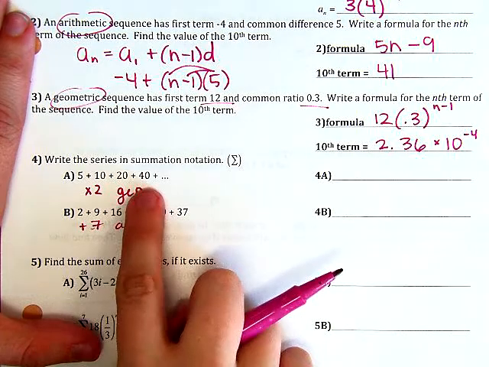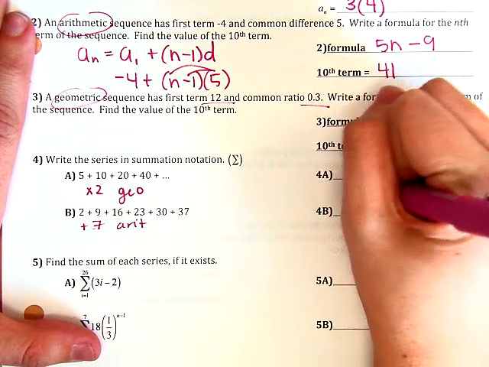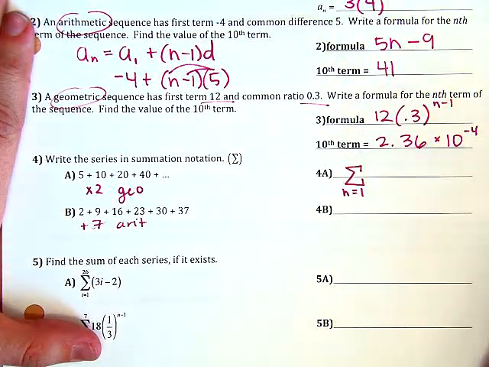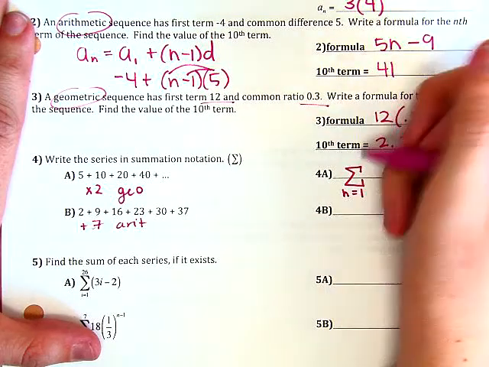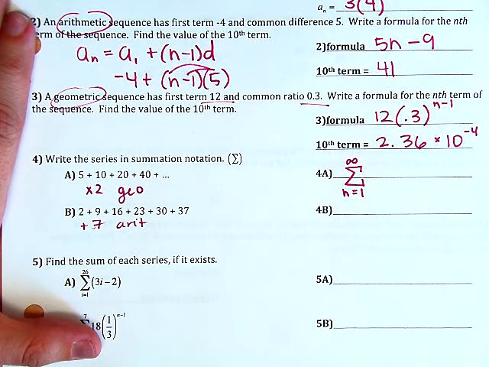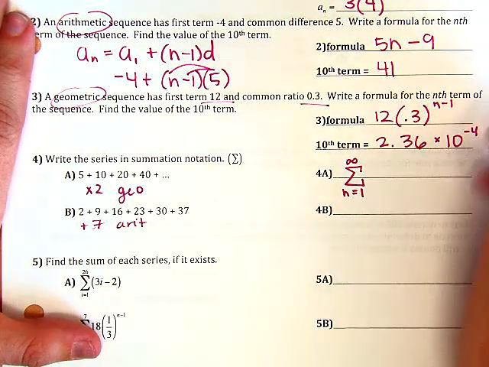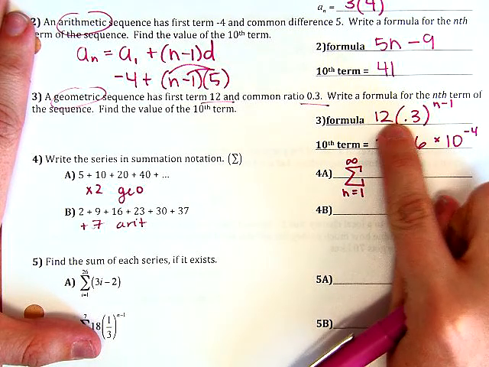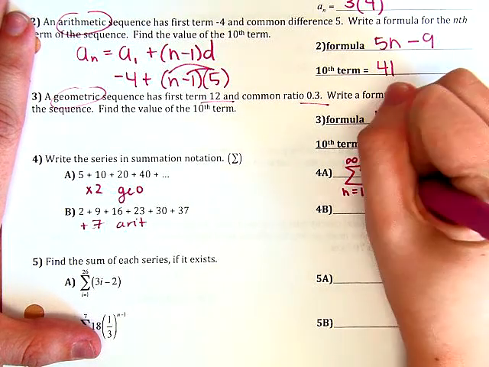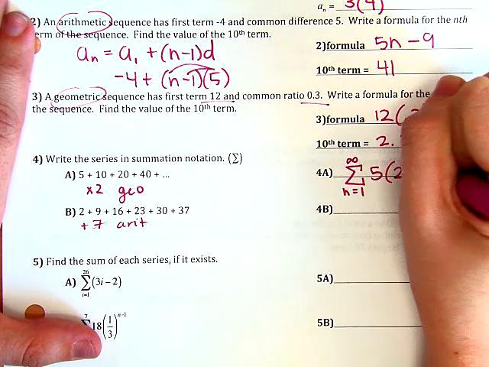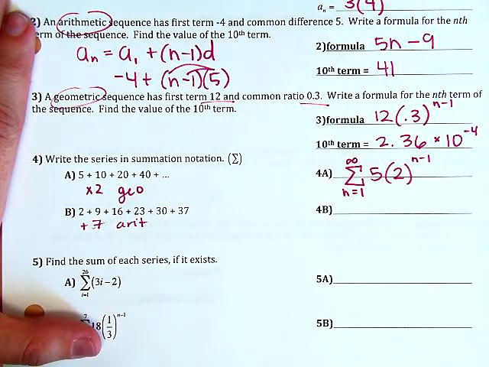So to write my formula for geometric, I need this. It always starts at n equals 1. That dot, dot, dot means it goes on forever. That's infinity. And then my formula is just like this one. First term, ratio. So first term is 5, ratio is 2 to the power of n minus 1.